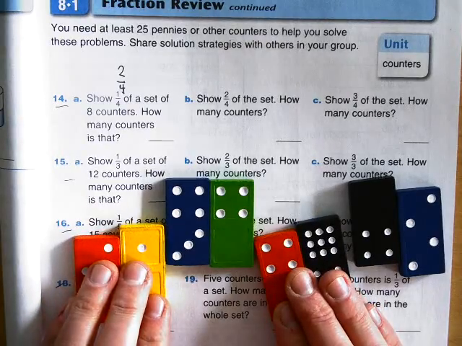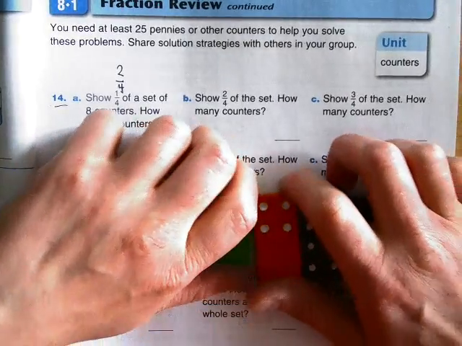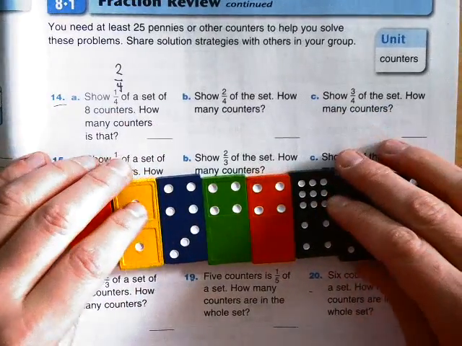4 counters. Okay, so that's how you're going to do this lesson 8-1, this fraction review.